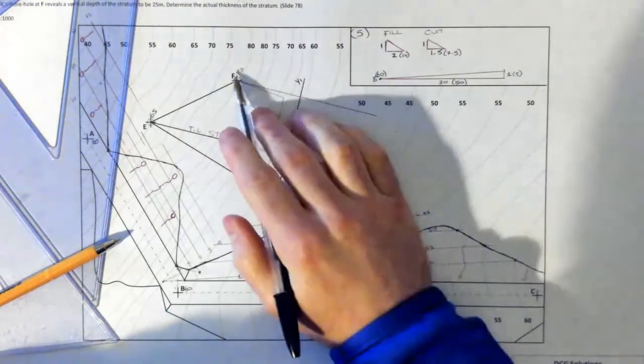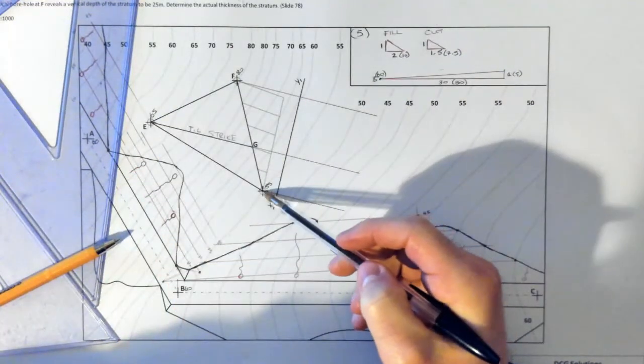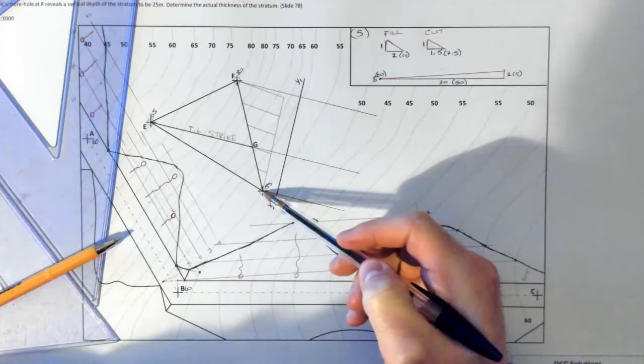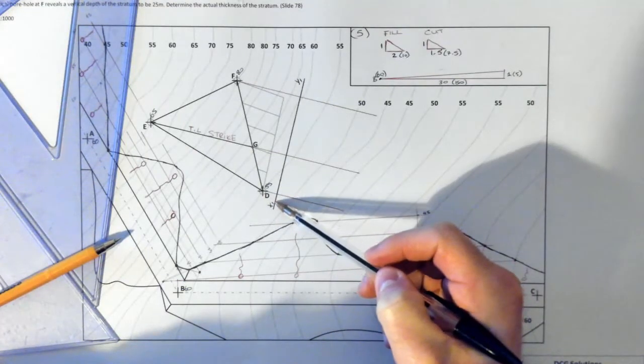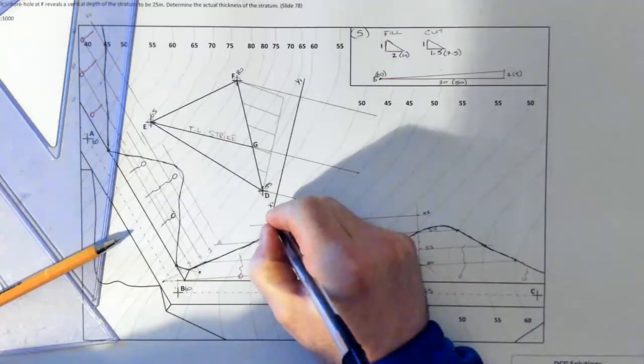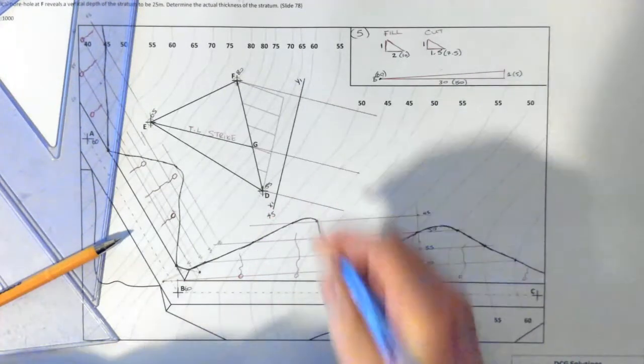So 55, 80, 65. What I could do to work out the dip is say x1, y1 was at 50. But in this case I'm going to keep it a little bit neater, so I'm going to go out to 45.